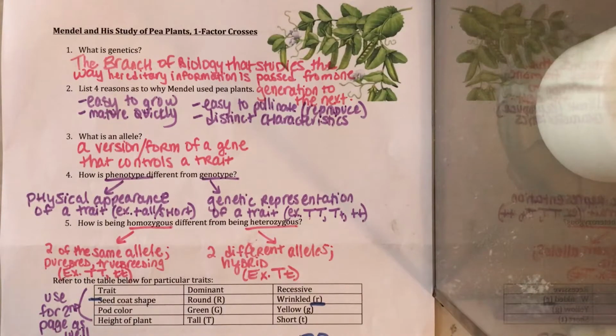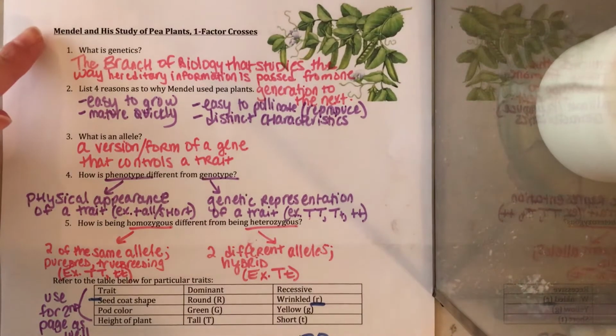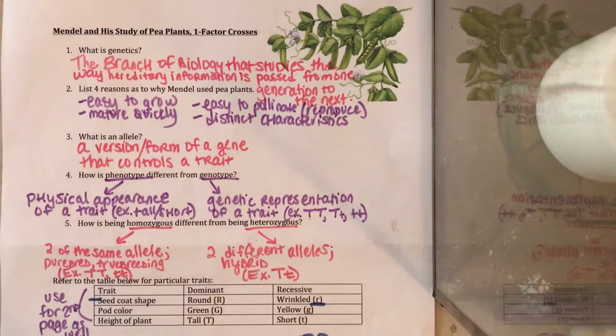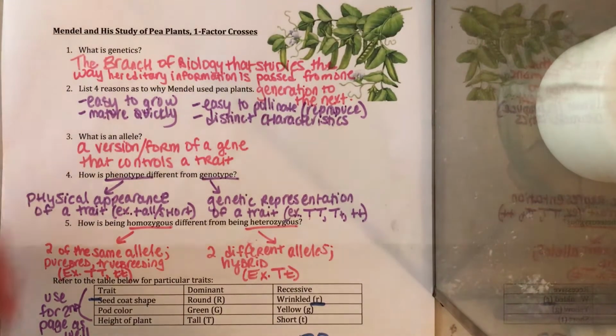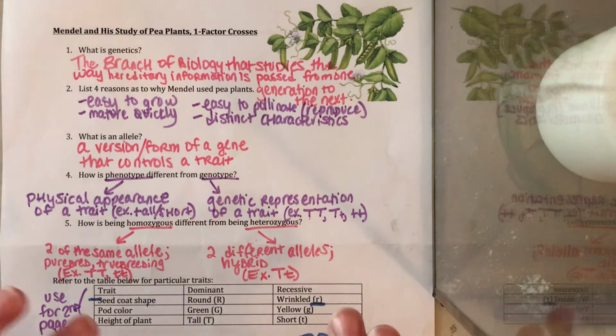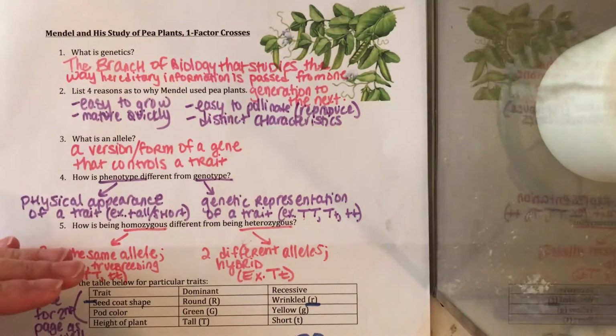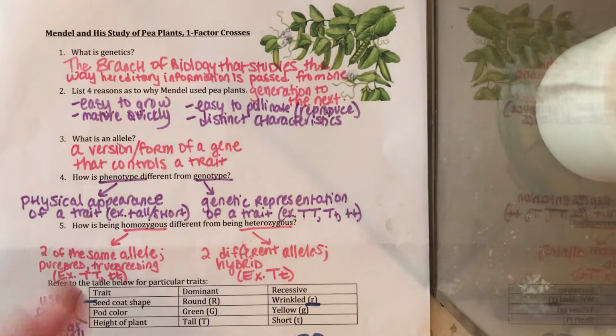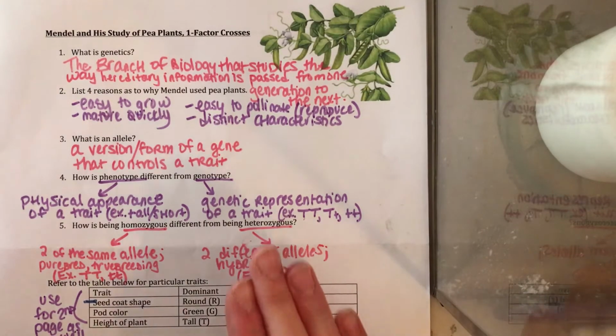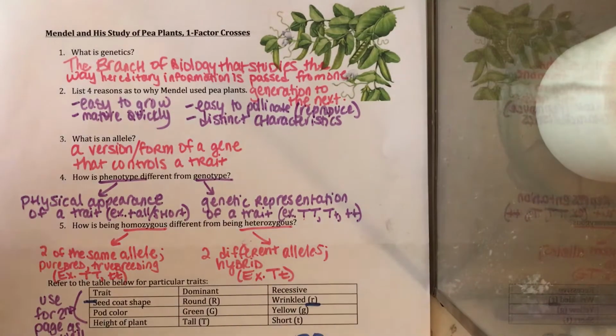We will now be going over the answer key to Mendel and his study of pea plants, one-factor crosses. I have already written down the answers to the questions that go over the concepts and the terms. The next set of questions that go over the problem solving, I'll be working through with you. I'll quickly read through these, knowing that you can pause the video anytime to write these answers down. The next set of problems, however, I'll be working through with you.